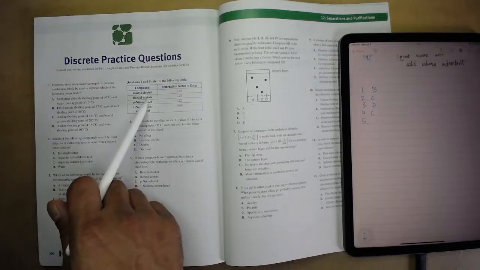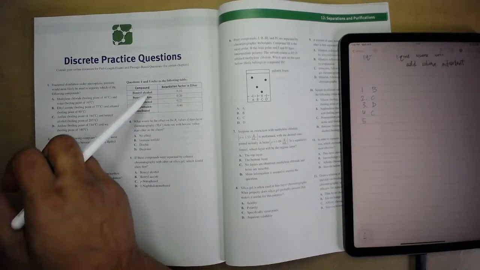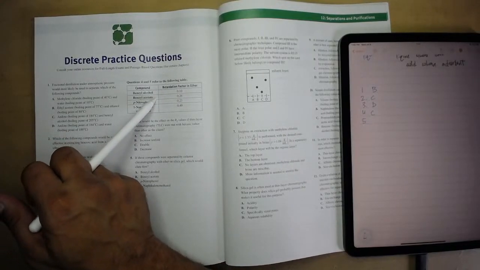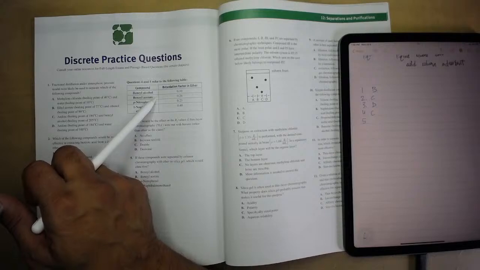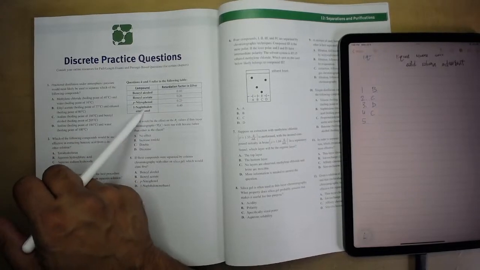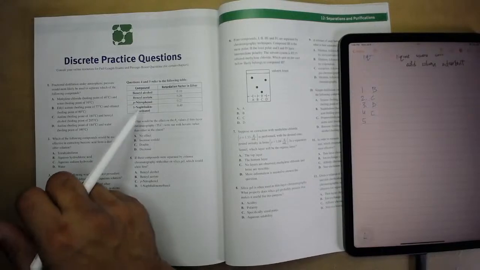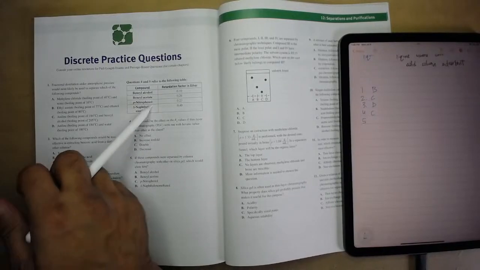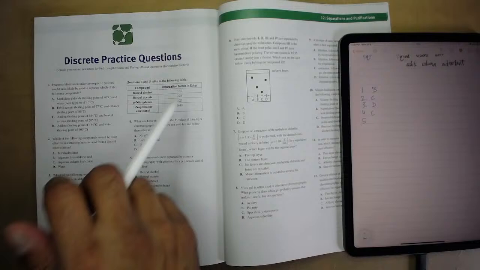So benzyl alcohol and acetate are more repelled by ether, and the more substituted alcohols are more attracted to the ether.